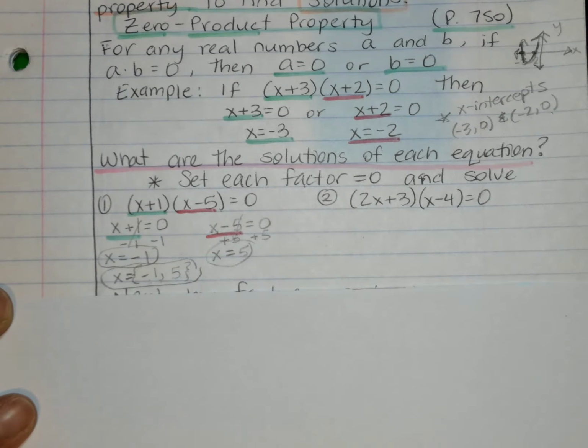Okay, and then the other one, that's easy. You can even solve these mentally once you get the hang of it. Add 4 to both sides, x equals 4. So those are the 2 solutions, but MathExcel will want you to write it like this: negative 3 over 2, comma, 4. Those are the 2 solutions. Those are the 2 x-intercepts. The parabola crosses the x-axis at negative 3 over 2, or negative 1.5, and at 4.